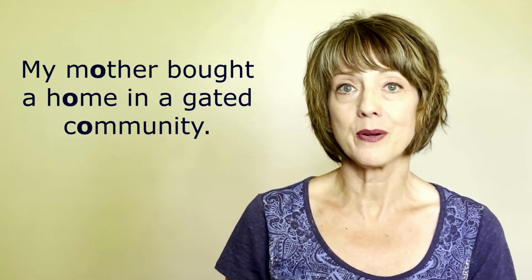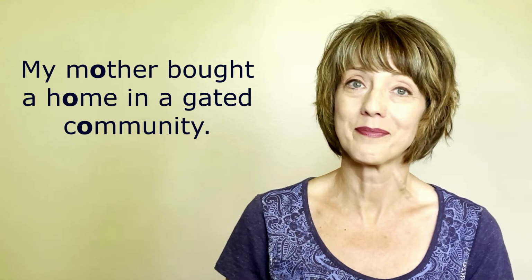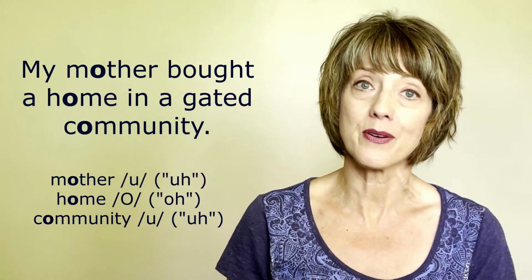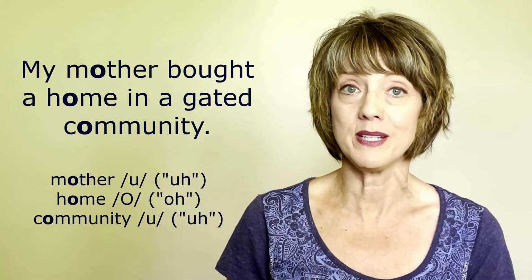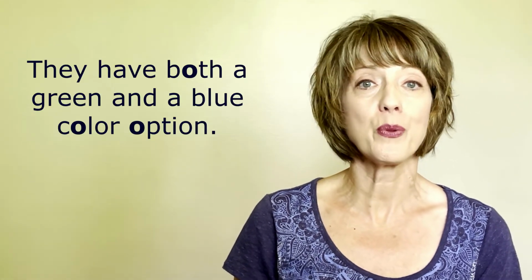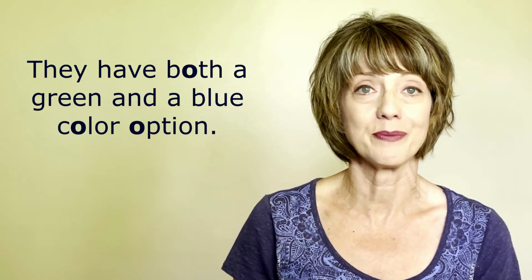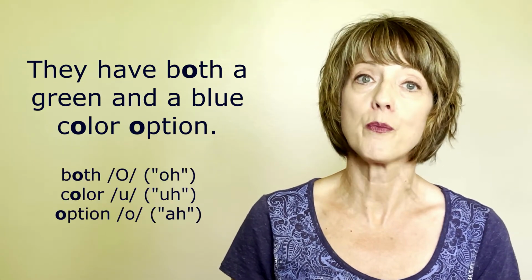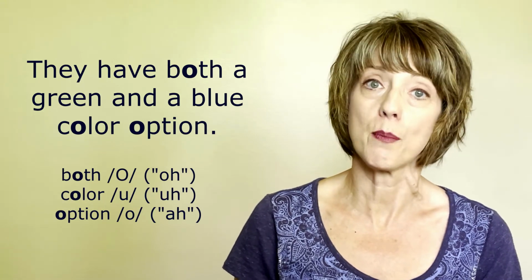My mother bought a home in a gated community. My mother bought a home in a gated community. They have both a green and a blue color option. They have both a green and a blue color option.